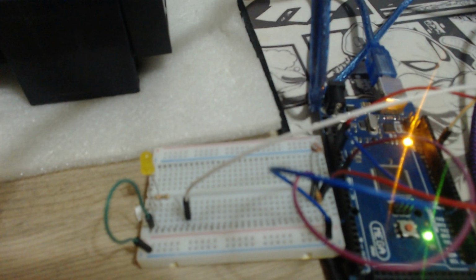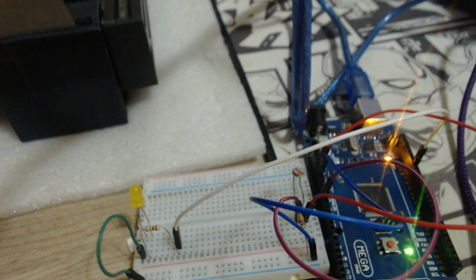You can see it's turned on. Now I will turn on the program, and you will see that it turns off, which seems kind of weird. But let me explain.